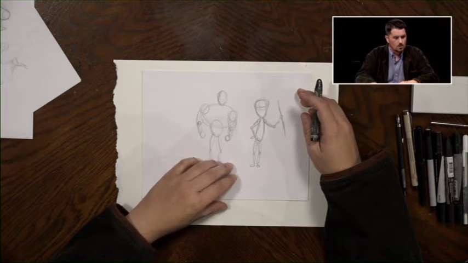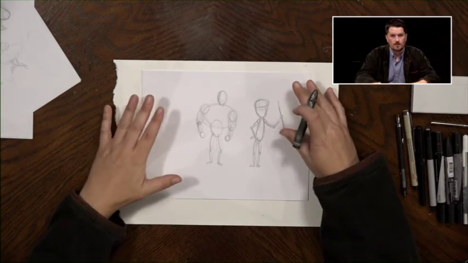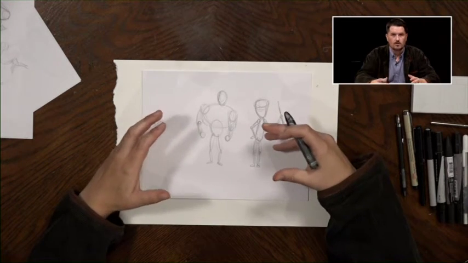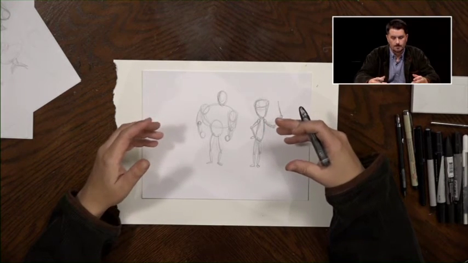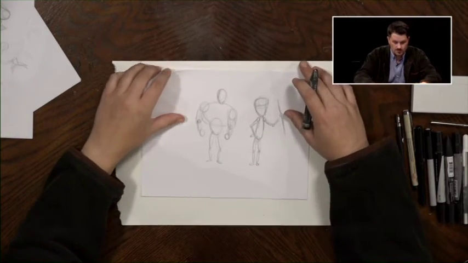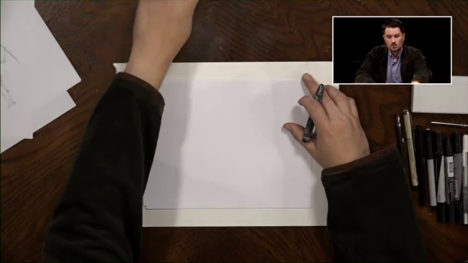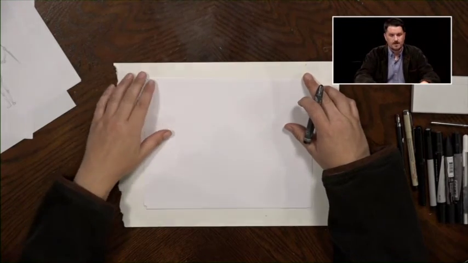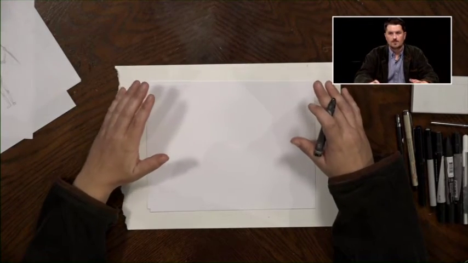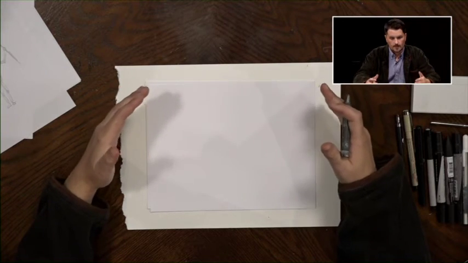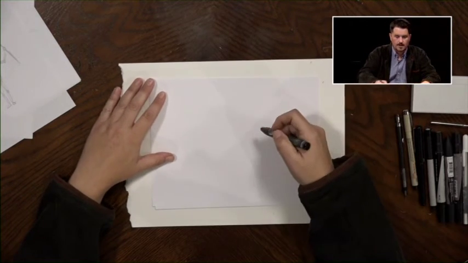Okay, so taking the things that we've already talked about now and putting those together to draw a character begins with, of course, a blank sheet of paper and an idea of what we're wanting. And what we're wanting for this particular character is a simple design for the head, and then we'll worry about the body afterwards. So let's think about the head first.